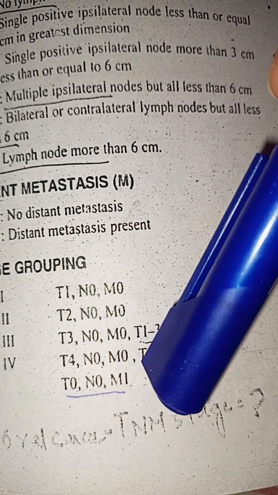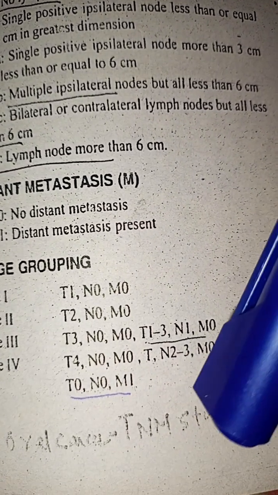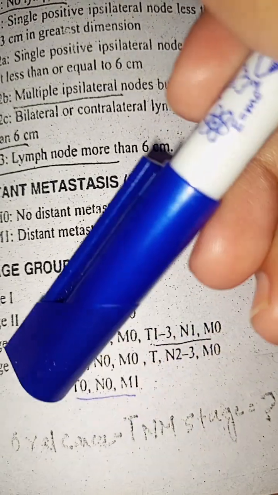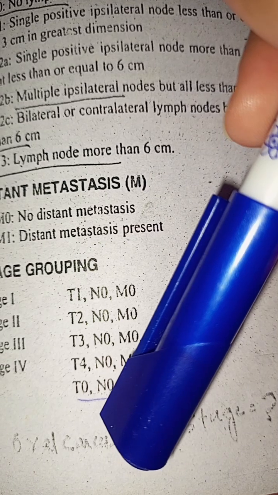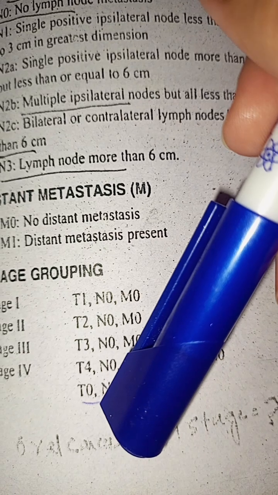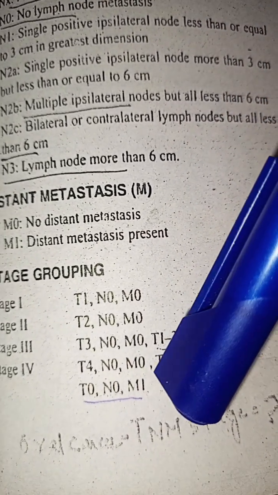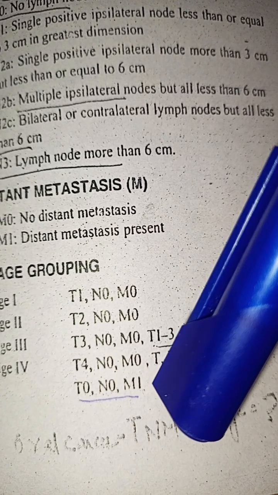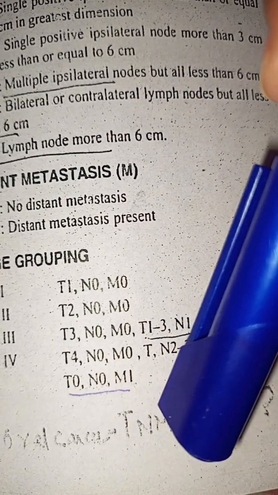Then you have T can be anything, and then N2 to N3 can come here, basically with no metastasis. And then the last stage. So remember there is T0, which means there is no evidence of primary tumor, no lymph nodes are metastasized, but there is M1. So in this it is metastasis. In metastasis, always remember you will give chemotherapy, because it is metastasized.